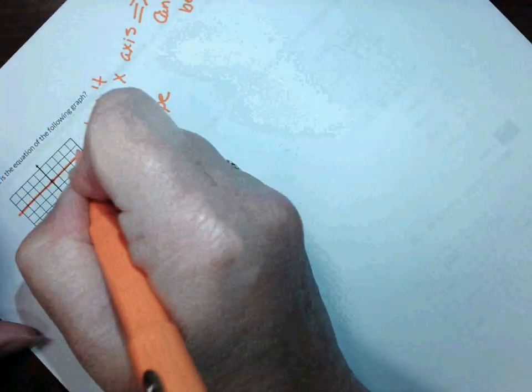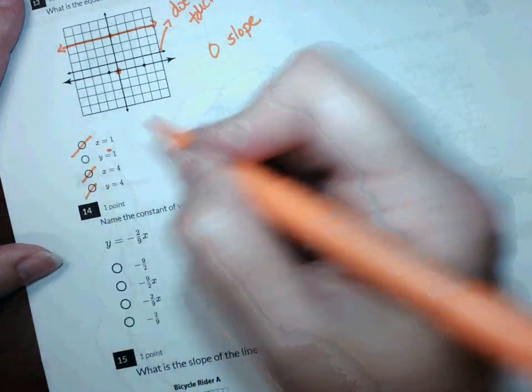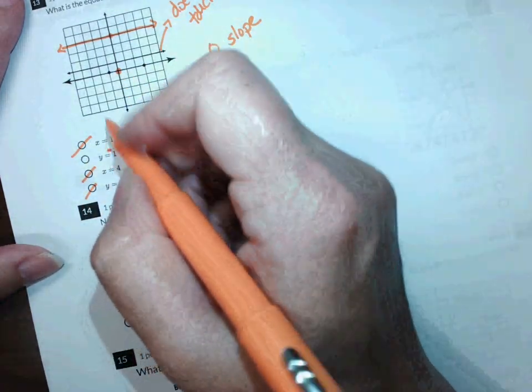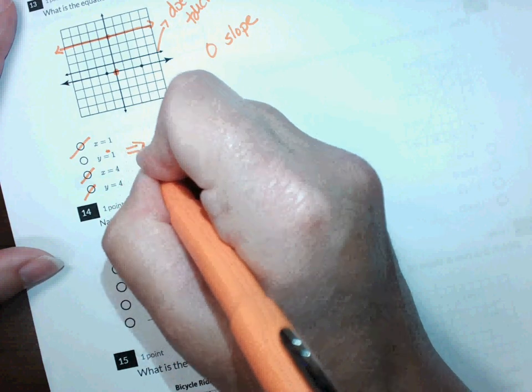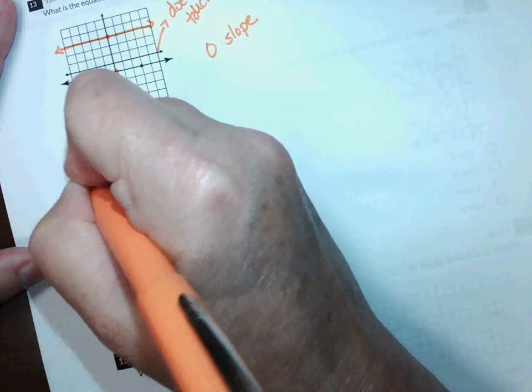So it's not this one. I think there's a typo here. This should actually say y equals -4, and this would be your answer.